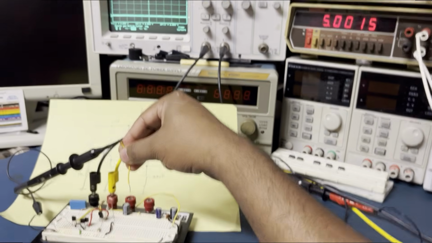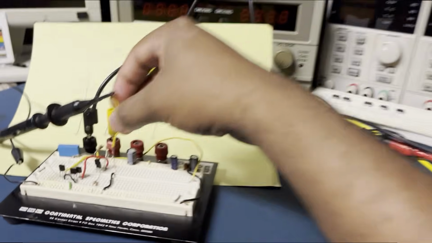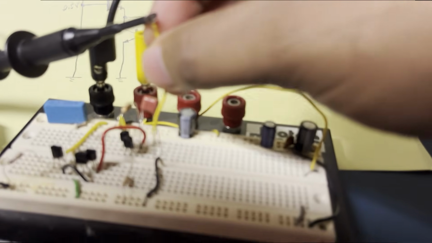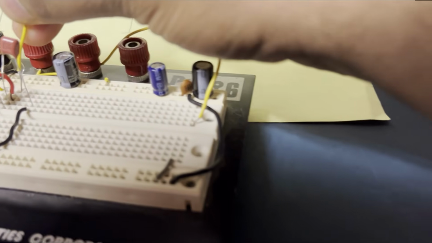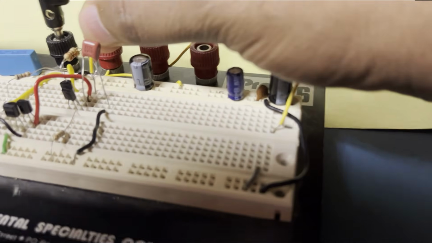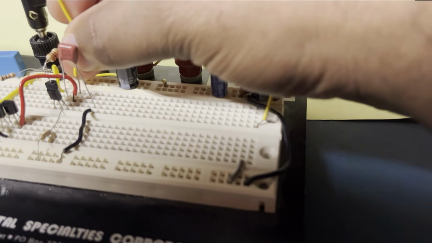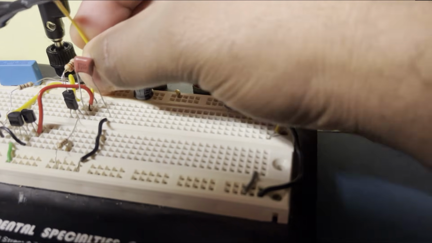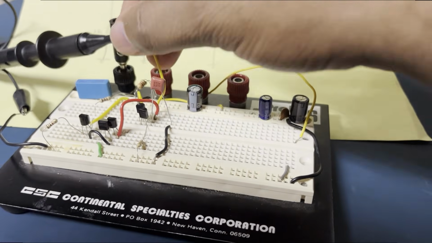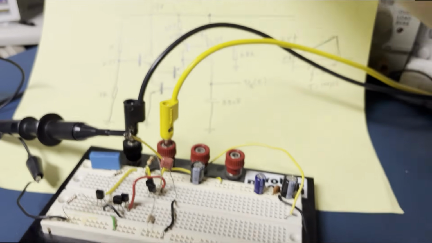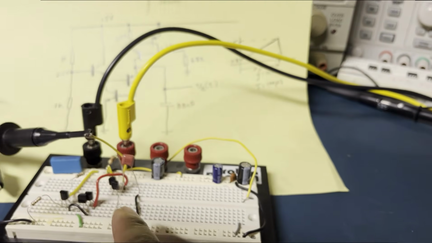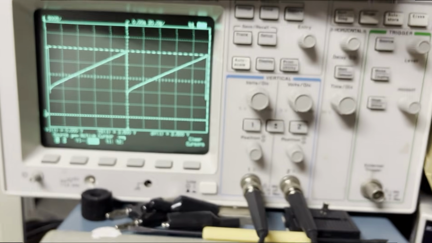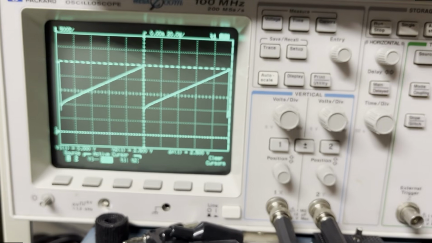So I'm going to put the probe where this capacitor is. It will be right at this point here, right? The capacitor is right here. All right, so I'm going to just put that right there. Let's do this real quick so you can see that's where it is. And here is our waveform. So now let's take a look at the waveform here.